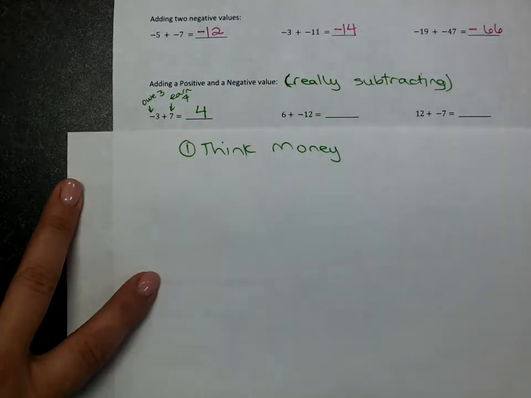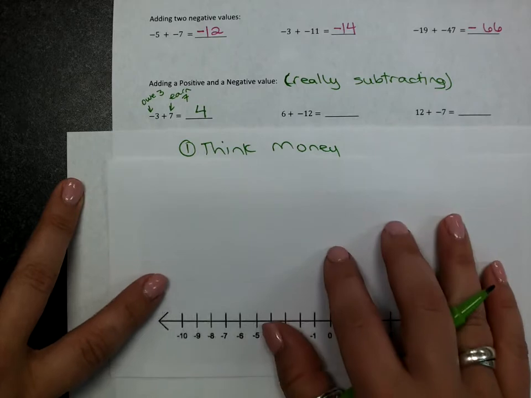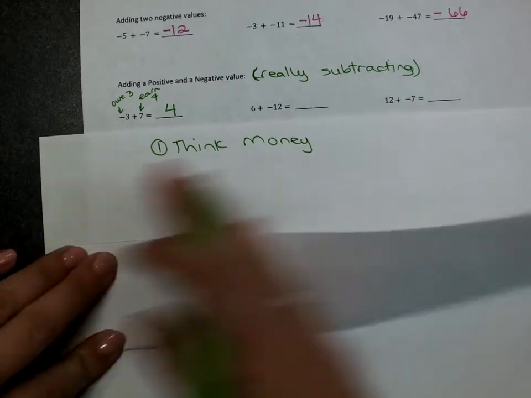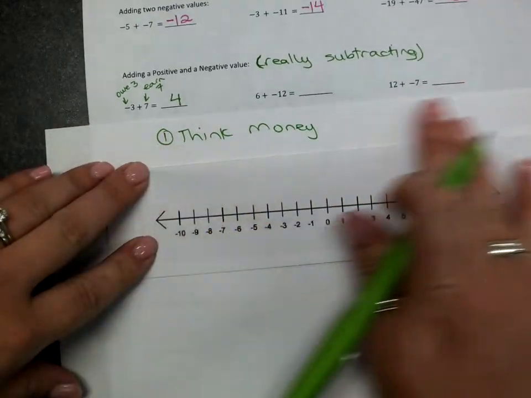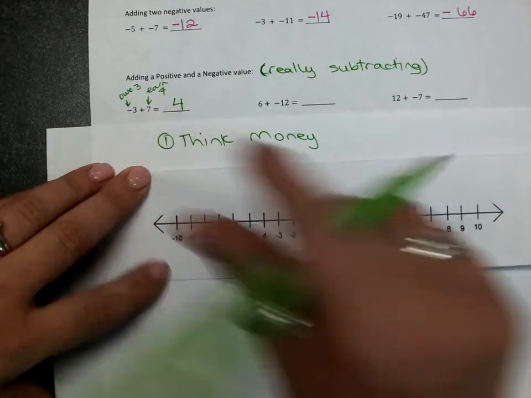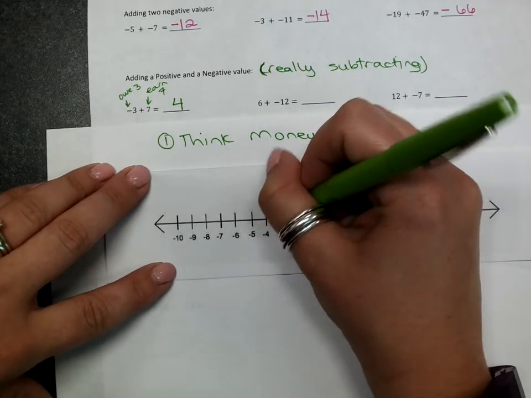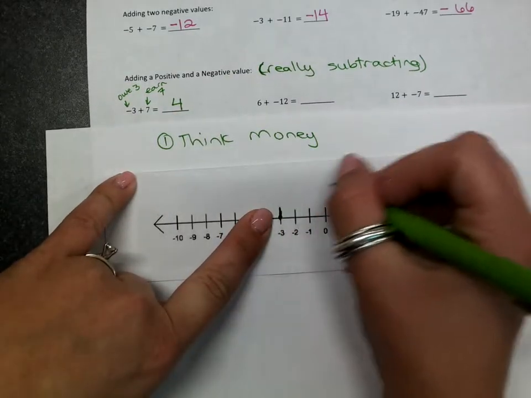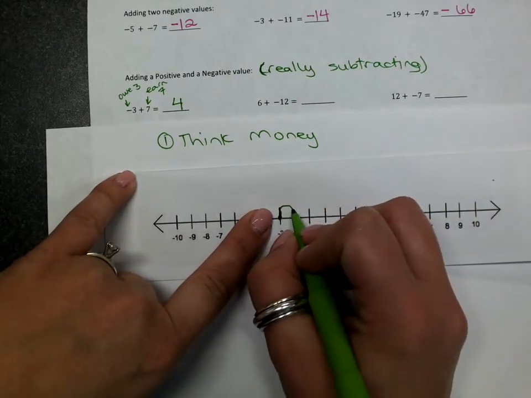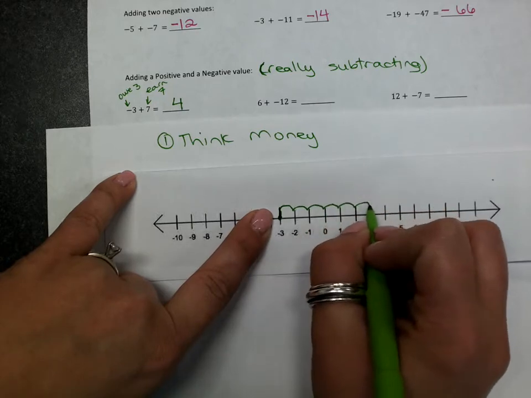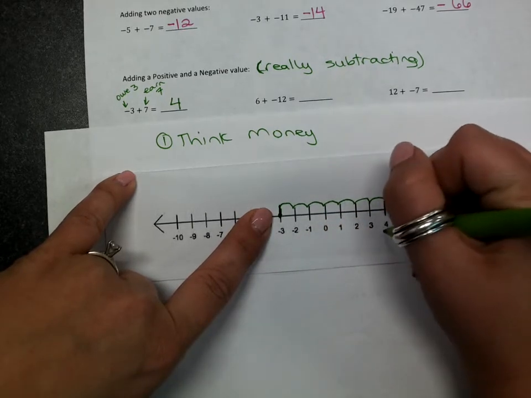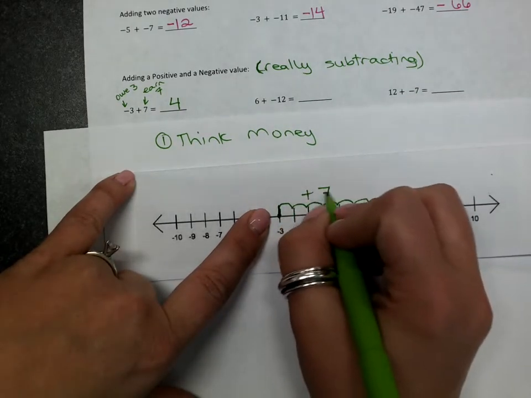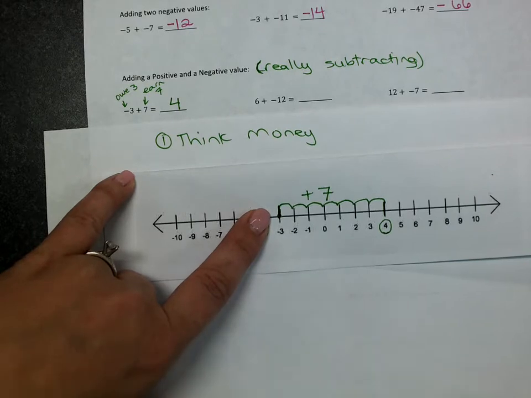Let me show you how it works on the number line. On the number line, if we are at -3, and we're going to add 7, we're going to go to the right 7. 1, 2, 3, 4, 5, 6, 7, and look where we end up at +4. So we're adding 7. For some students, the number line is really clear.